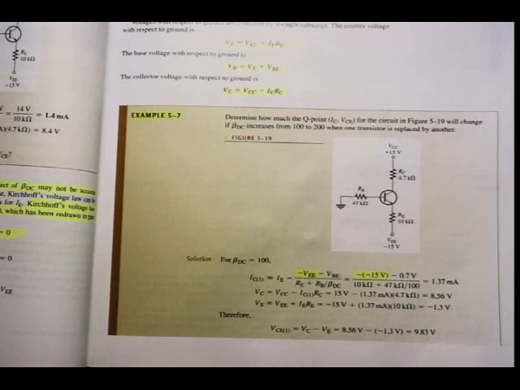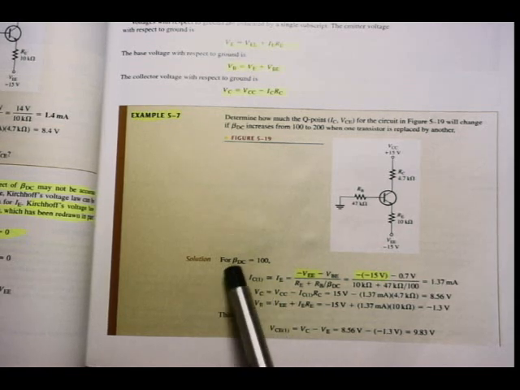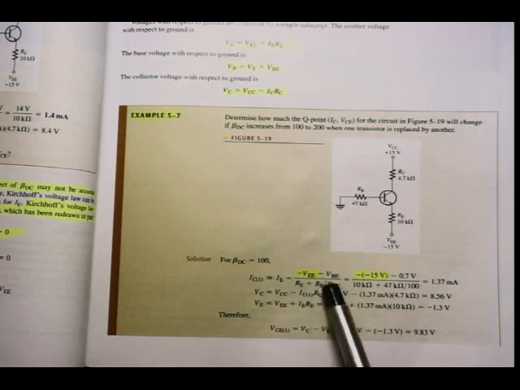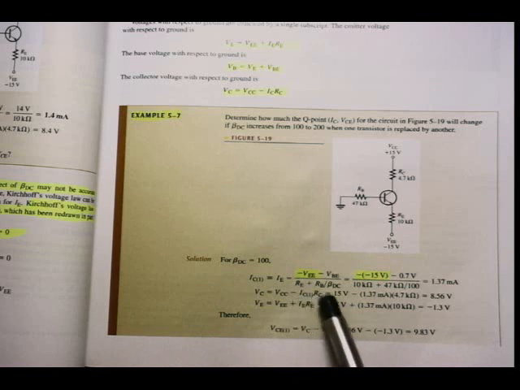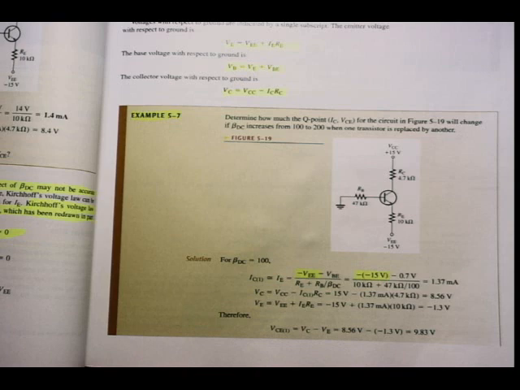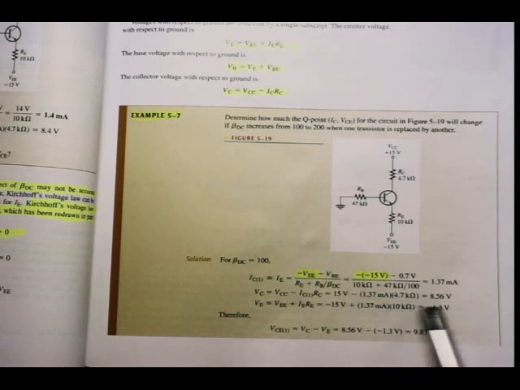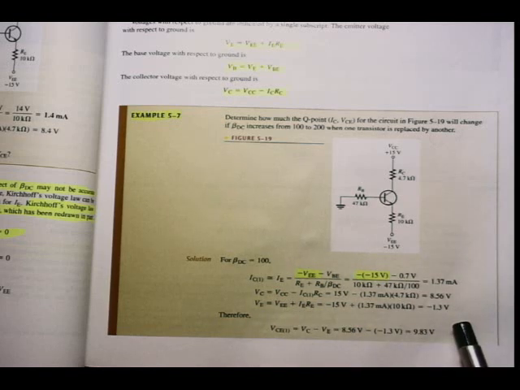For beta DC, I have to do the calculation for beta at 100. I use my formula then, IC1, that is for beta at 100, is equivalent to VEE minus VBE divided by RE plus RB divided by beta DC, the formula that we've seen in equation 5.7. But please mark that again. Remember the polarity. So it's minus 15, which makes it a positive voltage. Then just to calculate VC, VCC minus IC1 RC, and VE, I get that value.